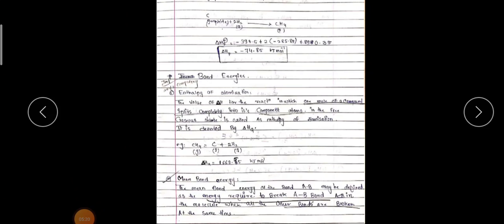Then the bond energies. Enthalpy of formation, that we have seen already. Enthalpy of atomization is the value of delta H for the reaction in which one mole of a compound splits completely into its component atoms in the free gaseous state. It is called the enthalpy of atomization, denoted by delta HA. Here methane in the gaseous state will convert into carbon graphite along with twice H2, the hydrogen gas. The enthalpy of atomization will be 1663.55 kilojoule per mole.